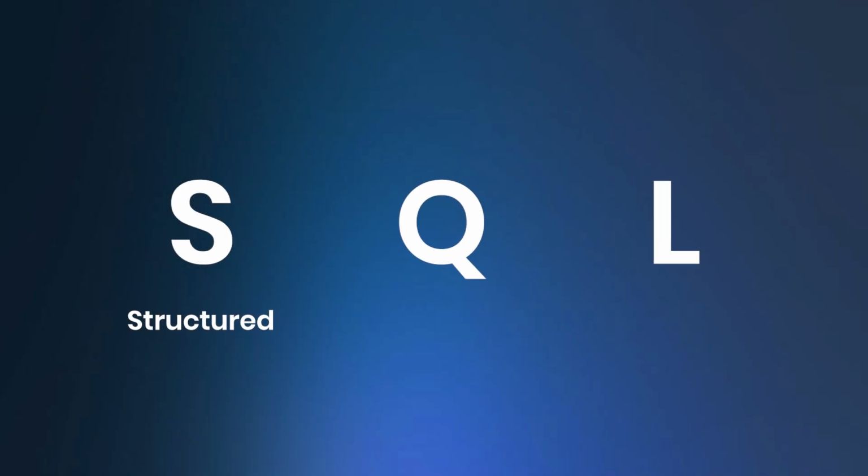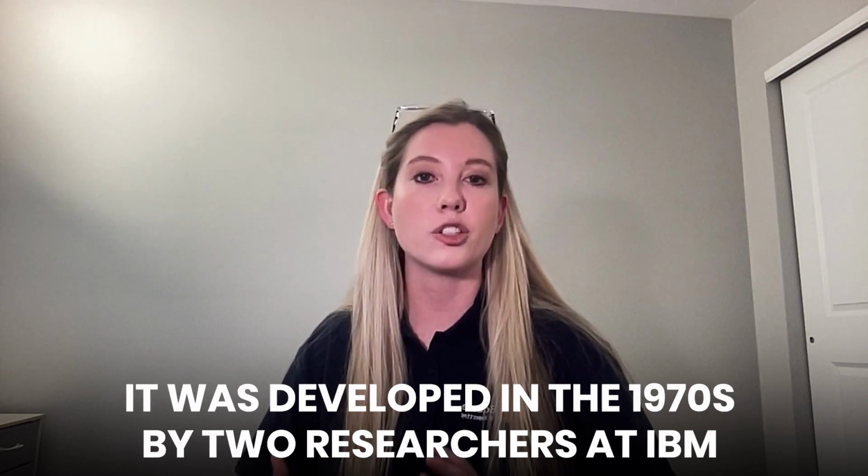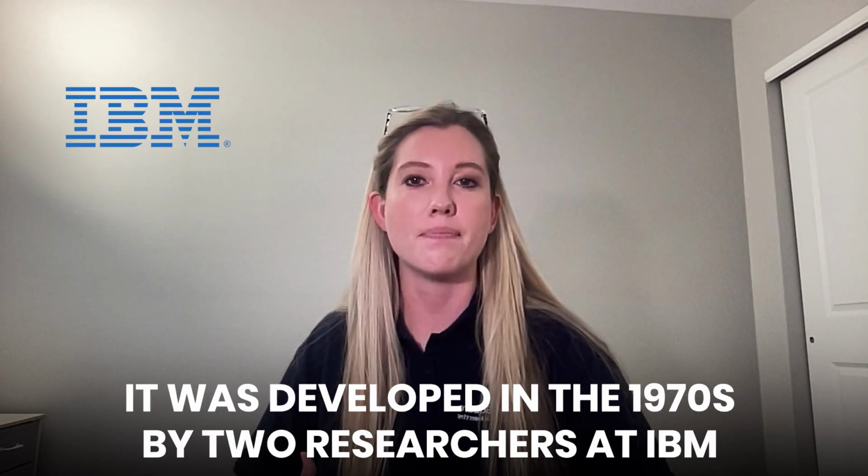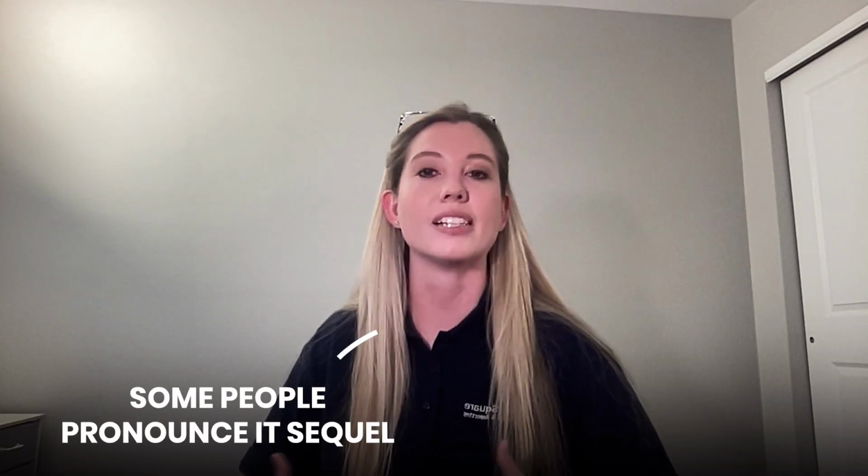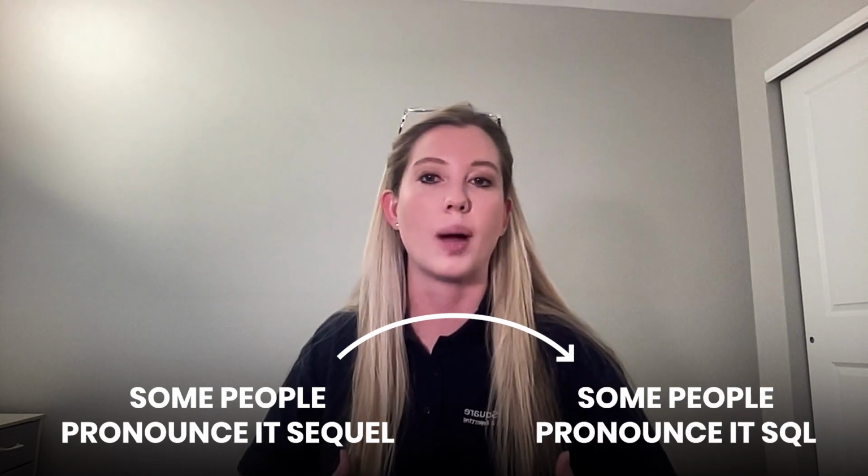SQL stands for Structured Query Language. It was developed in the 1970s by two researchers at IBM. They originally gave it the name SEQUEL, but it was later shortened to just SQL. That's why some people pronounce it "sequel" and some people pronounce it "S-Q-L." It doesn't really matter how you choose to say it. I like to say "sequel" because I think it's faster to pronounce.